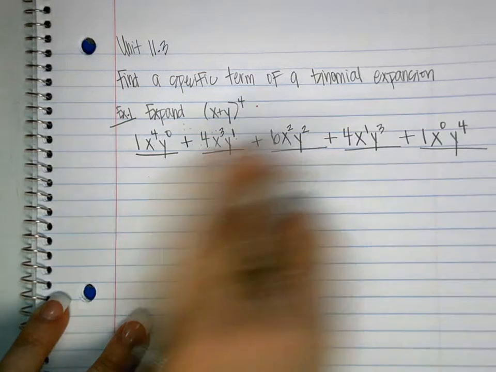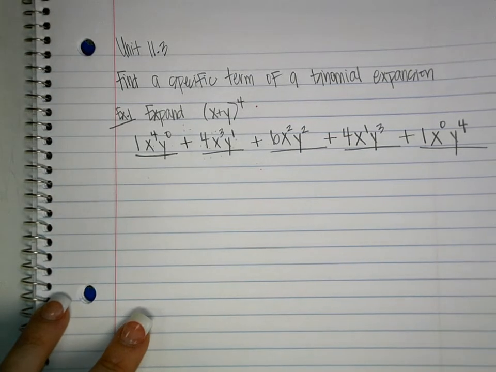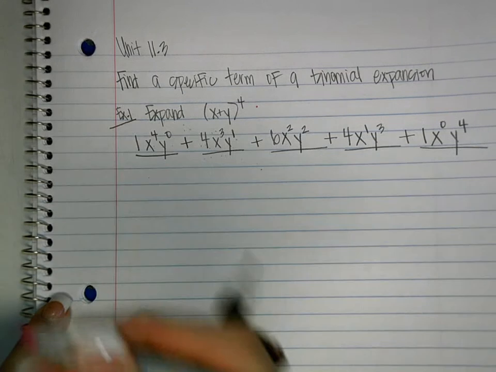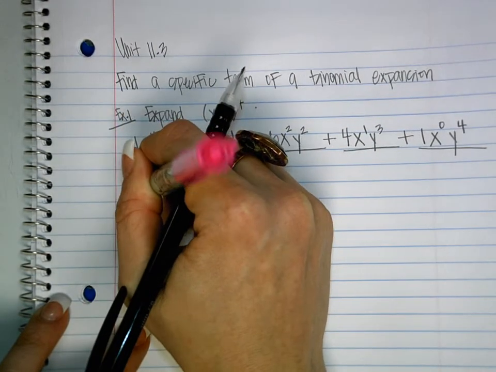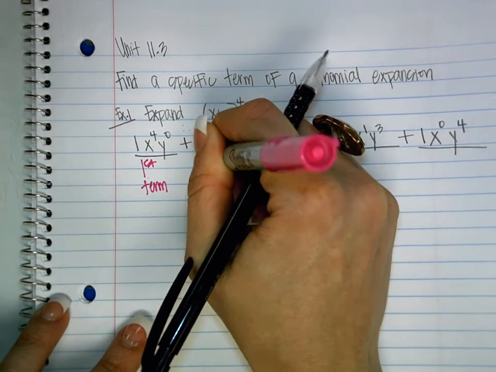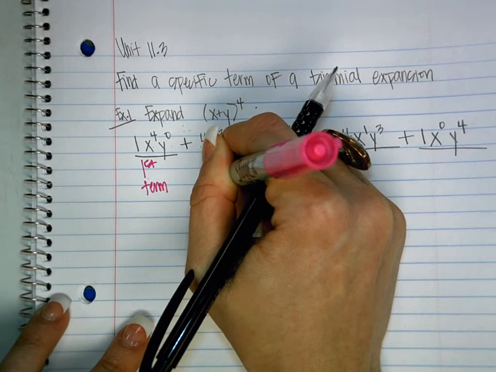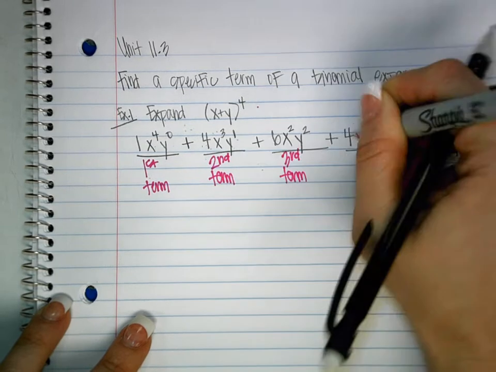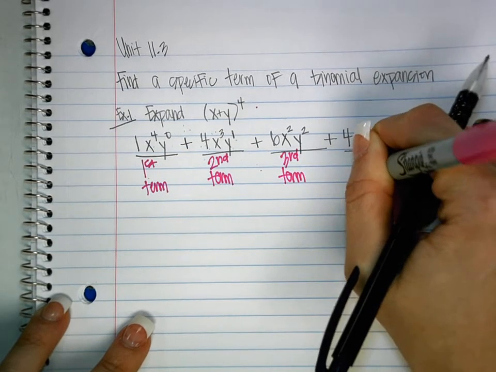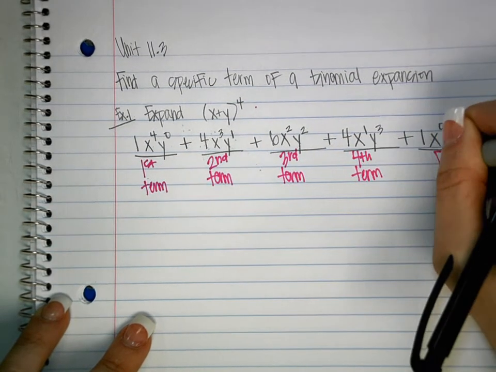So, up until now, we've been doing the actual binomial expansion, okay? From here, I want you to look at, if I label these, this is your first term, this is our second term, this is the third term, fourth term, and fifth term.